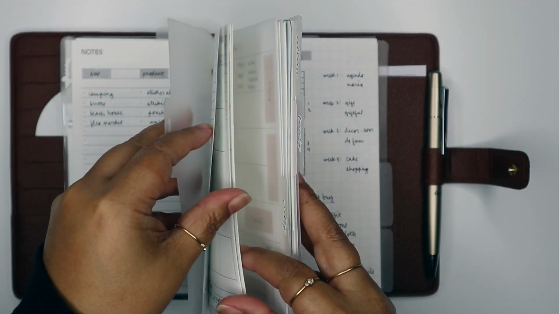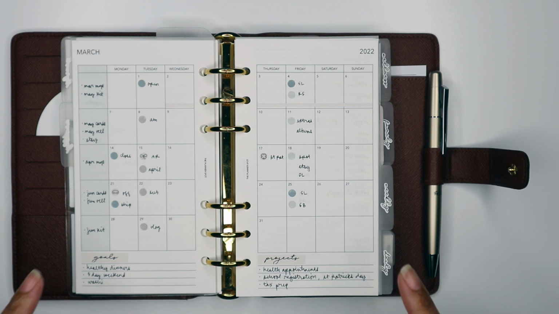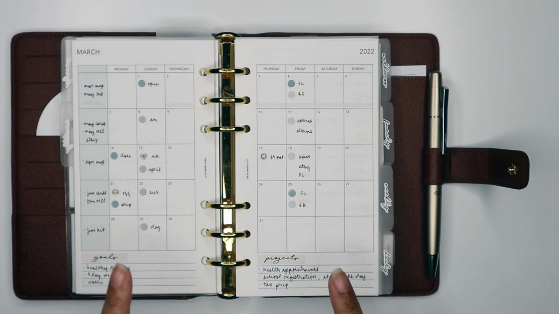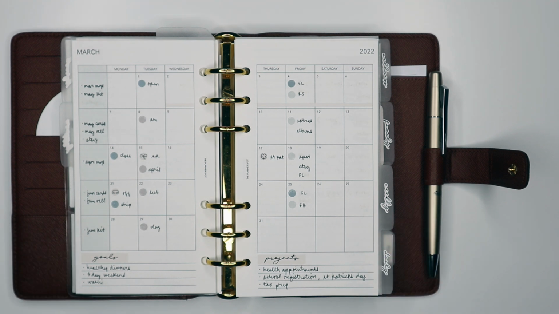I really wanted to share that with you guys because I know I've shared my monthly spread a lot, but I don't think I've ever really talked about how I actually do my project planning. So hopefully that was helpful.